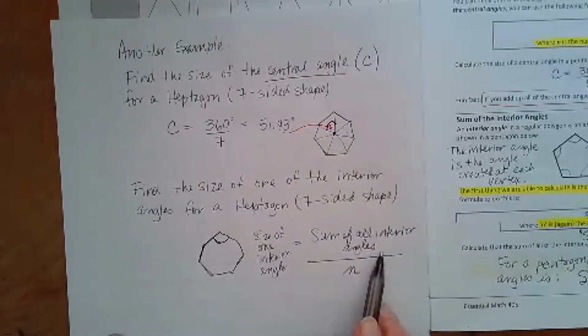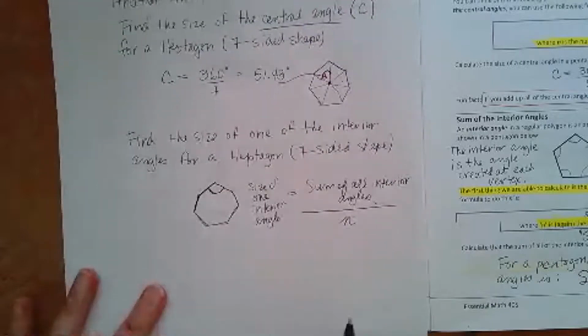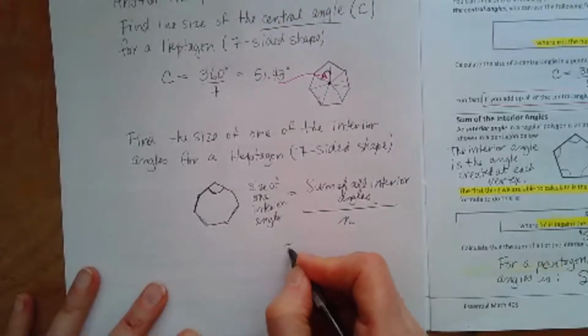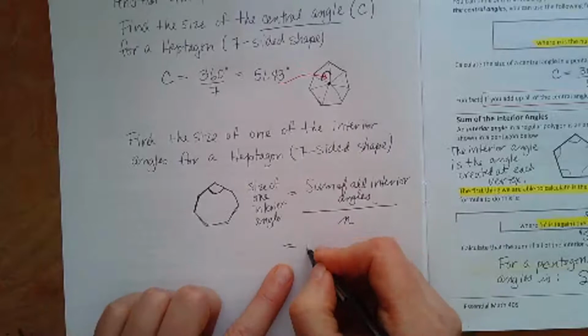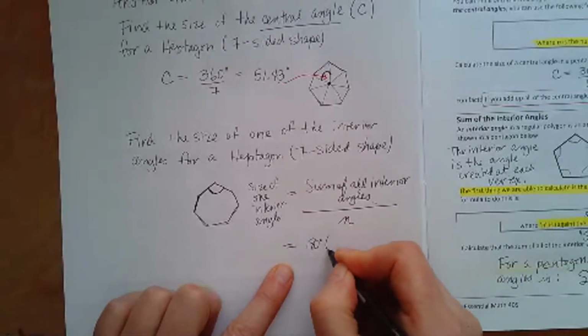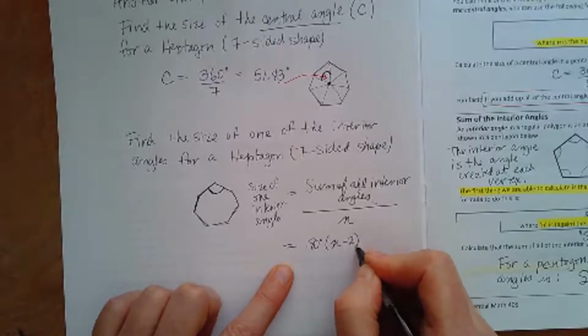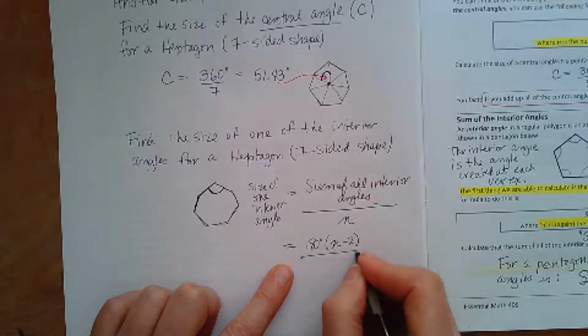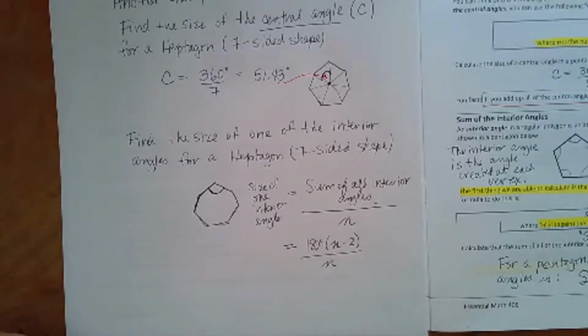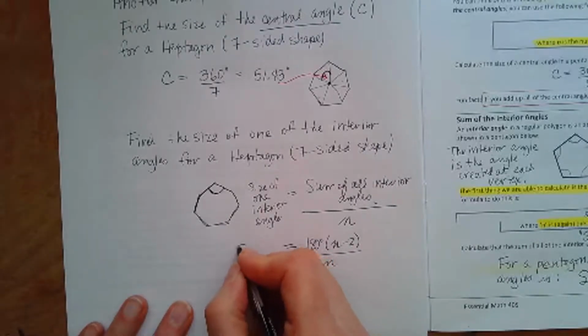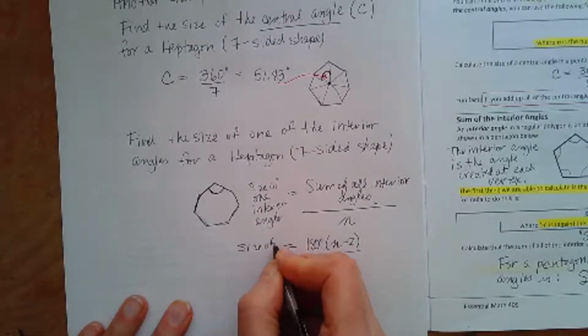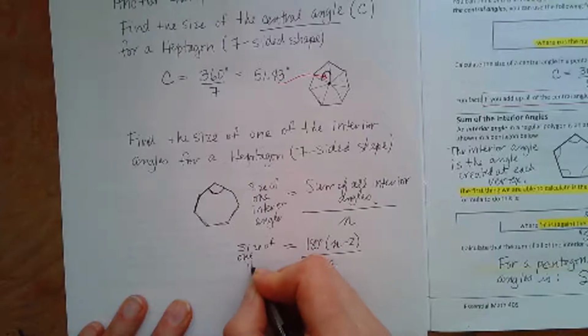So the sum of all interior angles, that means I take my 180 times n minus 2, right? That was the top formula. And then, of course, the bottom formula is just n. Okay? So the size of one interior angle.